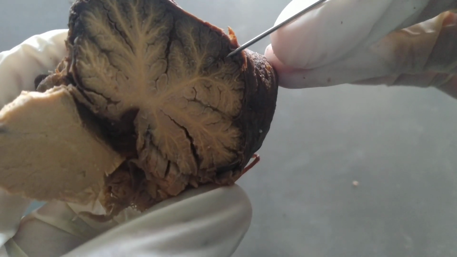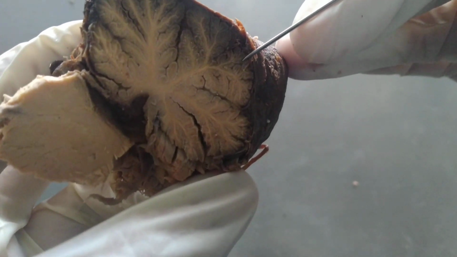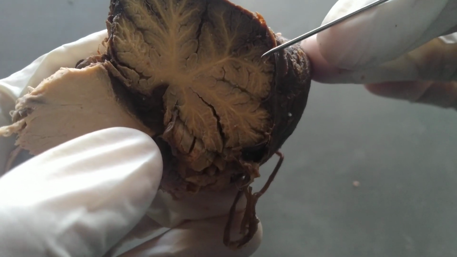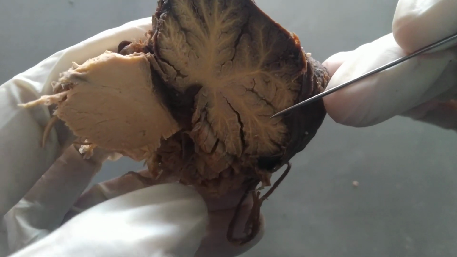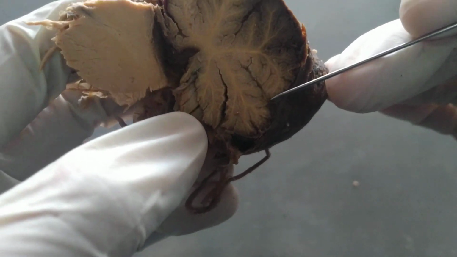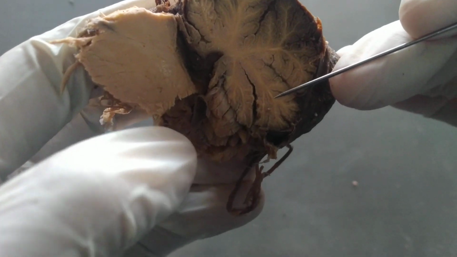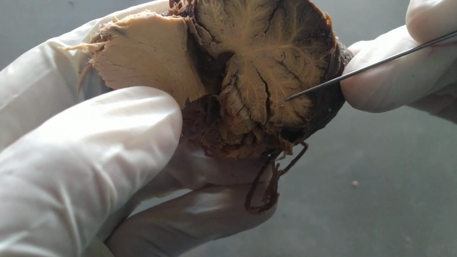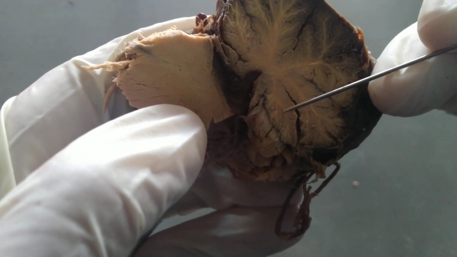In between the culmen and the folium, no, is the horizontal fissure. Folium, tuber, next to the tuber, more anterior but inferior to the tuber, will be the pyramid, no? And then we have the uvula, no?